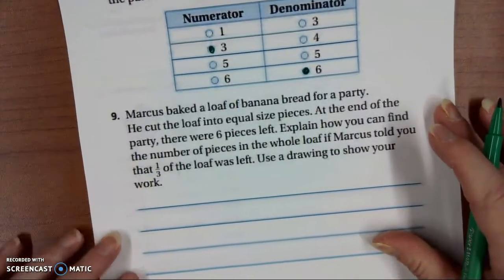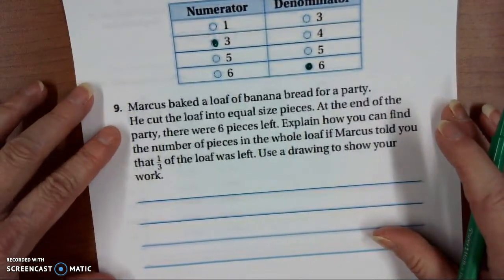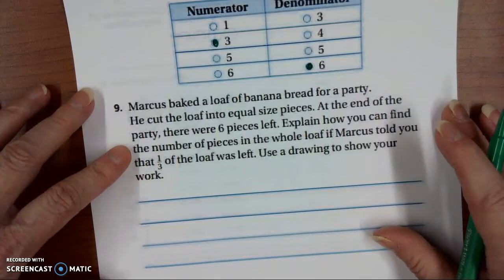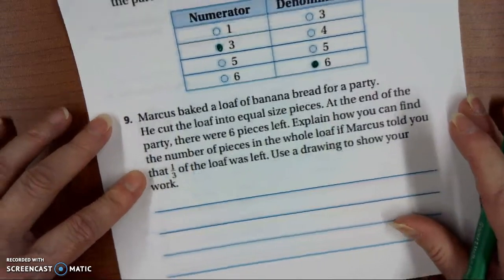So this next question says Marcus baked a loaf of banana bread for a party. He cut the loaf into equal-sized pieces. At the end of the party, there were 6 pieces left. Explain how you can find the number of pieces in the whole loaf if Marcus told you that 1/3 of the loaf was left. Use a drawing to show your work.